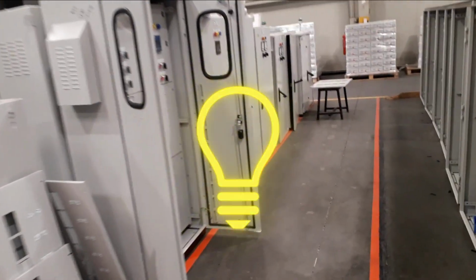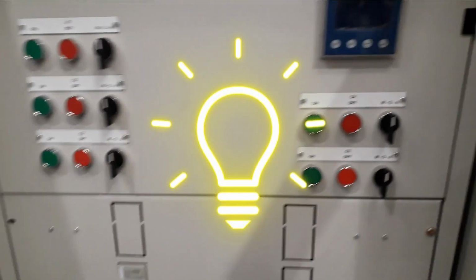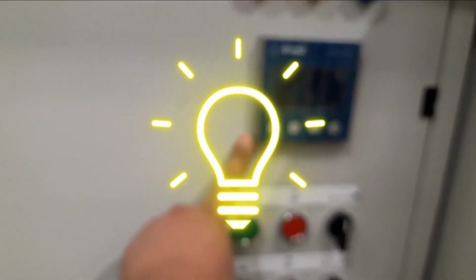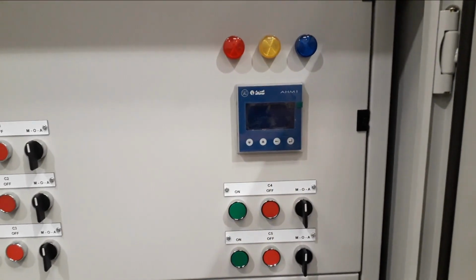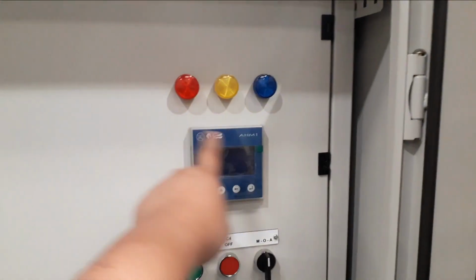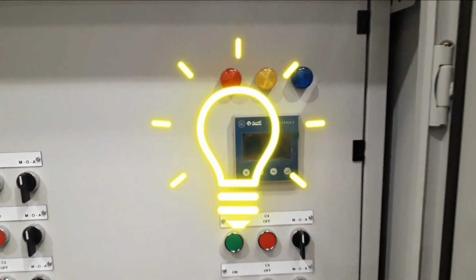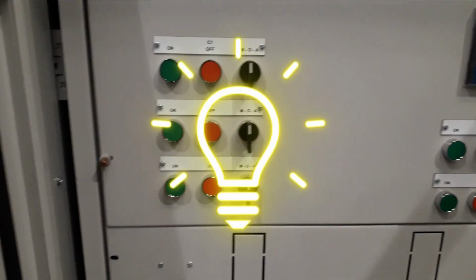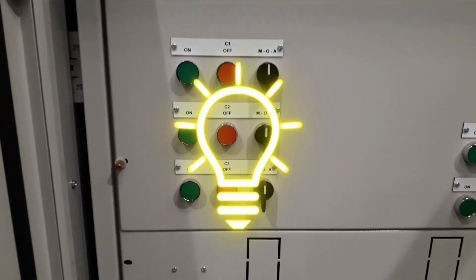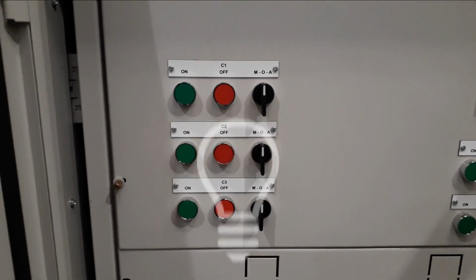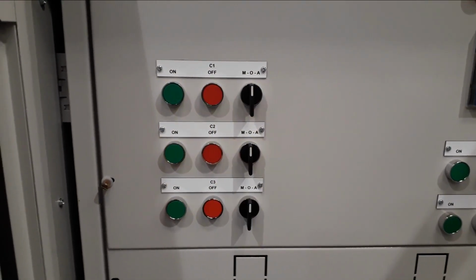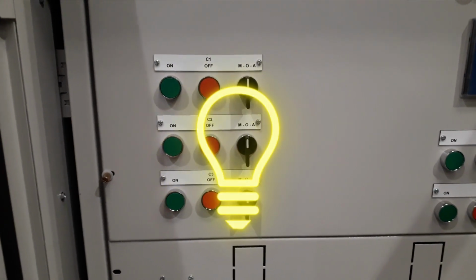Okay, so that is the panel. And here, what are the things we have inside? This is the digital meter. And this is our indication lamp for the incoming side. This is RYB, red, yellow, blue. And this is our push button for on and off, and the 3-position selector switch for MOA, that is what we call manual, off and auto.